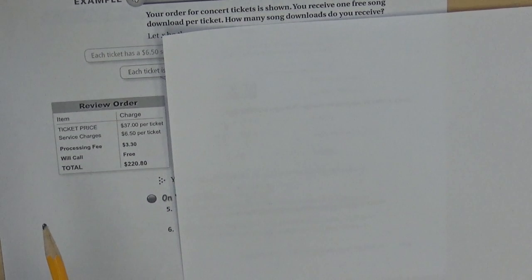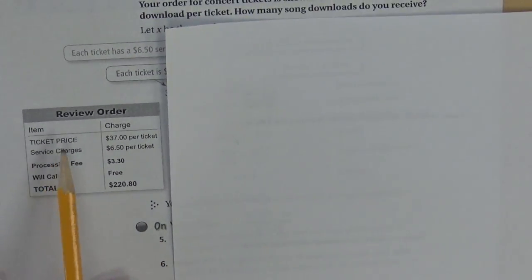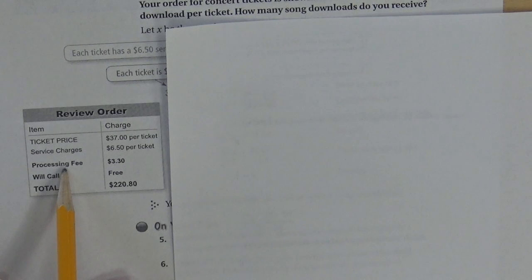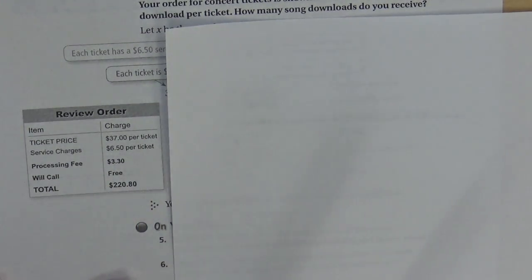So in the box over here on the side, look at your own paper if you can't see mine. This is like a receipt of our order. The ticket price was $37 per ticket. Then there was a service charge of $6.50 per ticket, a processing fee of $3.30, and a will call fee, which I don't know what it means, but it was free, so I don't have to worry about it. And then our total was $220.80.